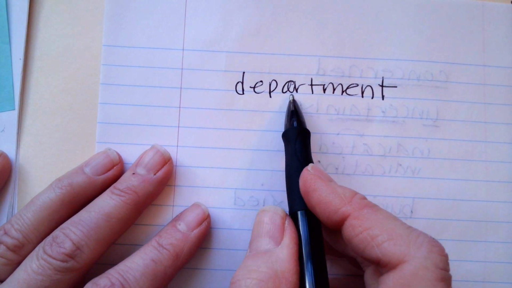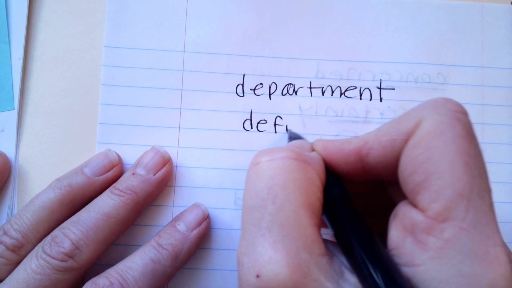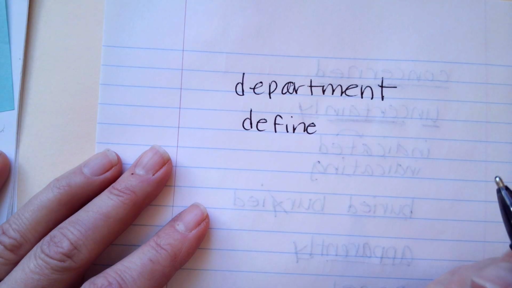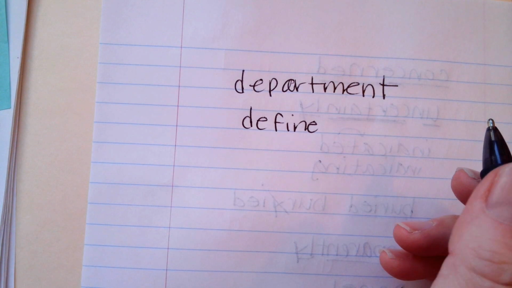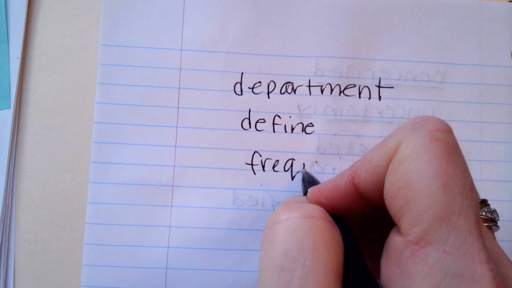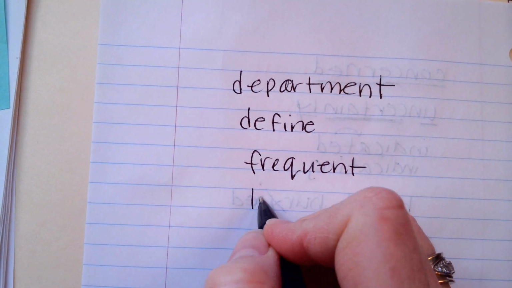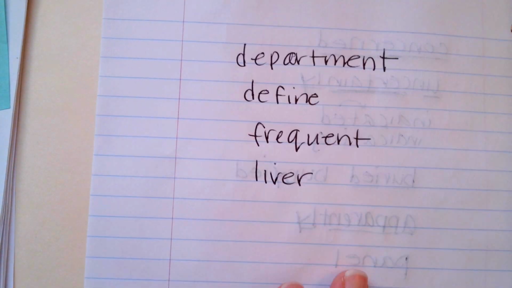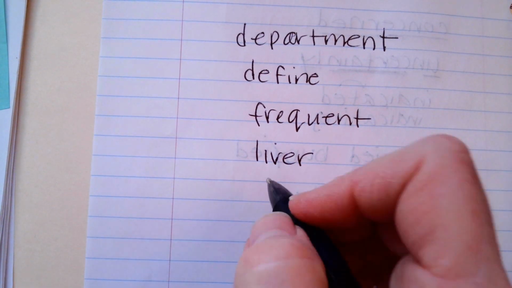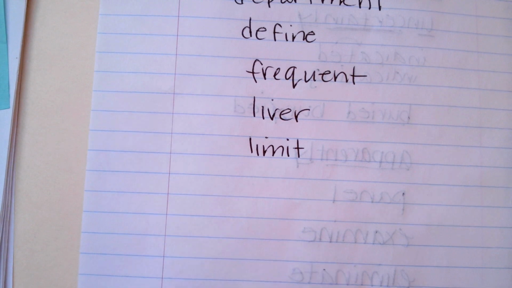So this is AR makes R, department. This one is E makes the I say its name, define. QU makes qua, frequent. Liver, limit.